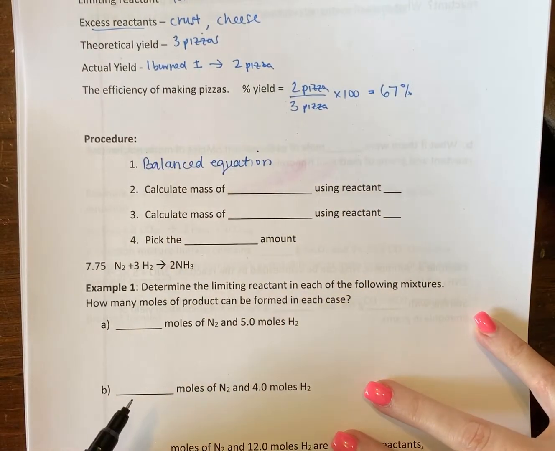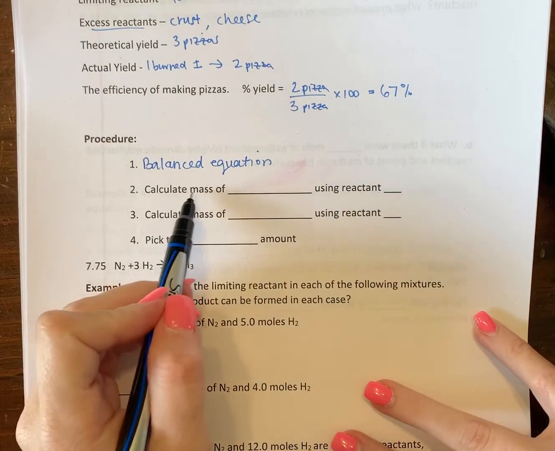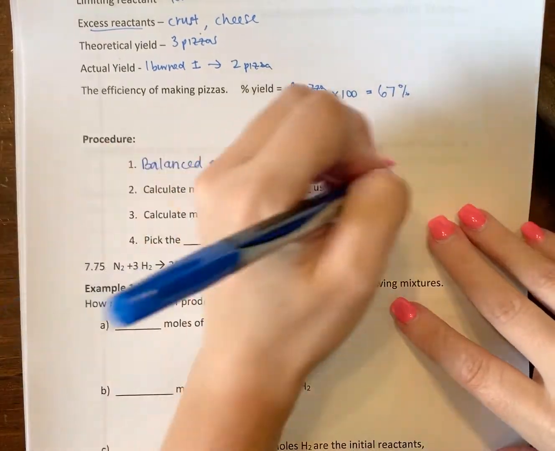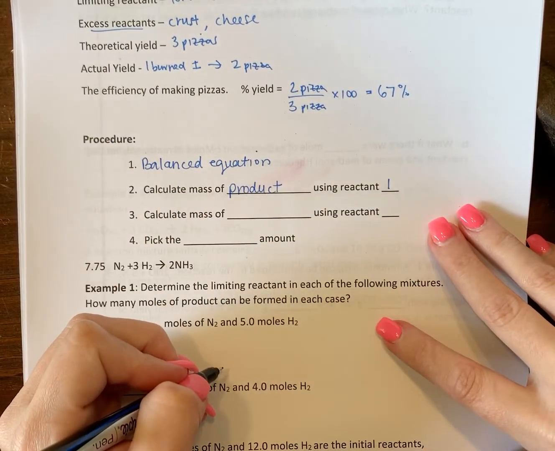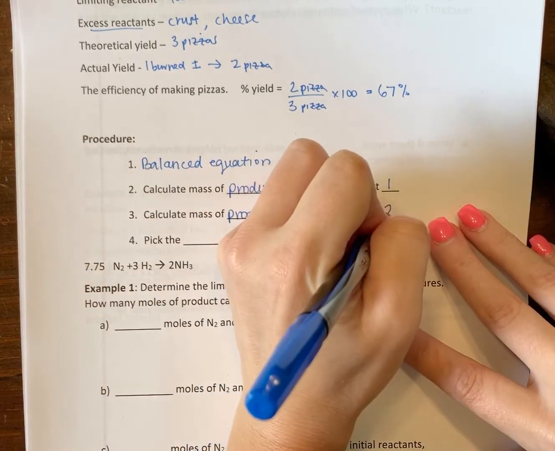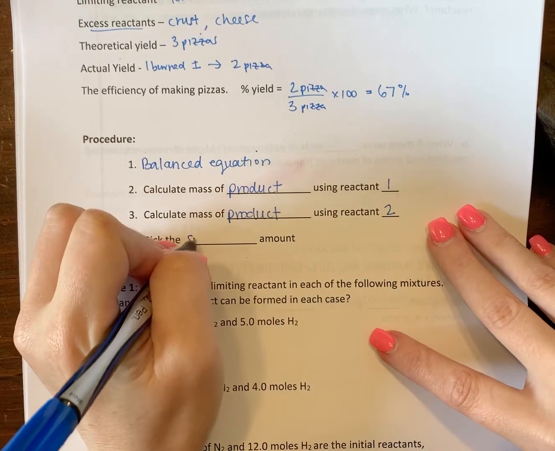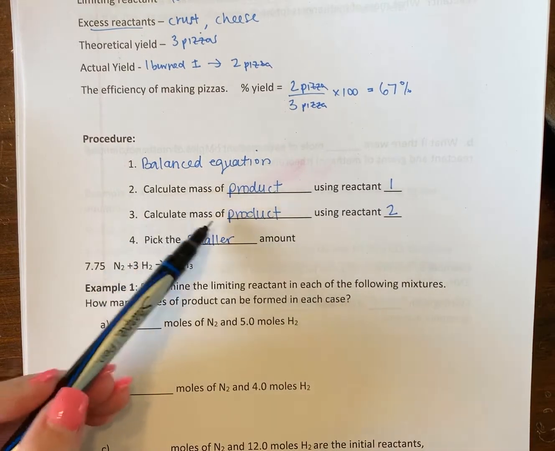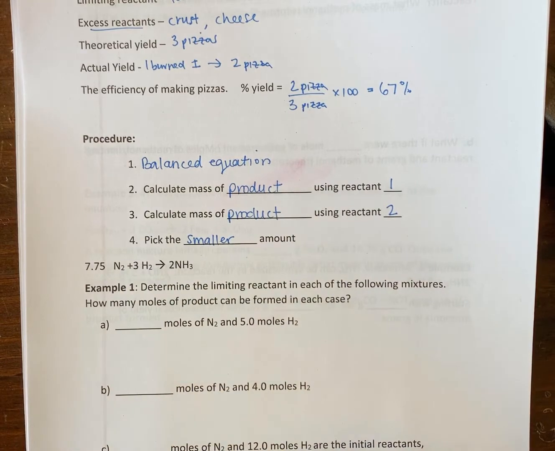All right, next, this is the way that I do it. I calculate the mass of the product that the question is asking you for using the first reactant. Then do the exact same thing. Calculate the mass of the product using the second reactant and pick the smaller amount. A lot of times the book goes through and does moles to moles. That's fine. Just pay attention to what the question is asking. So calculate the mass or the amount of product the question is asking you for.